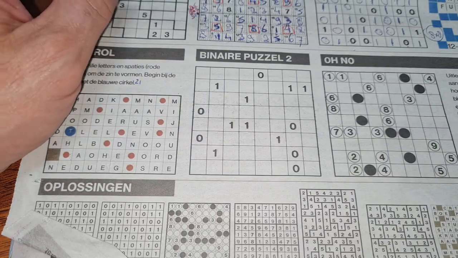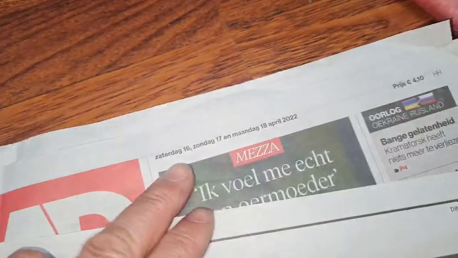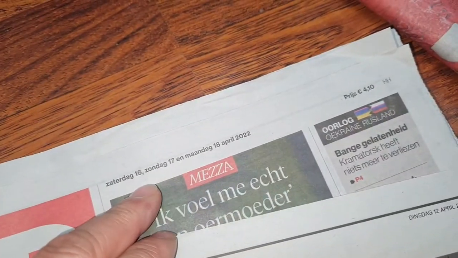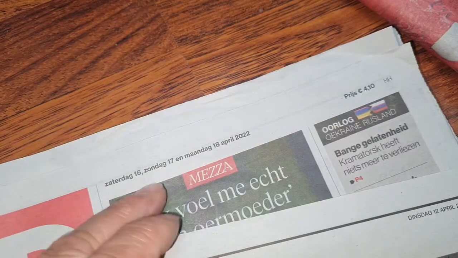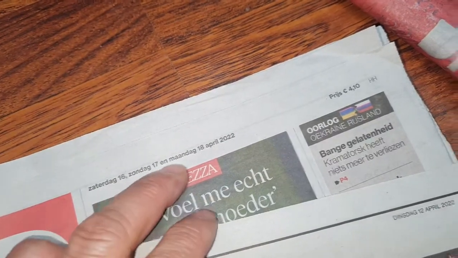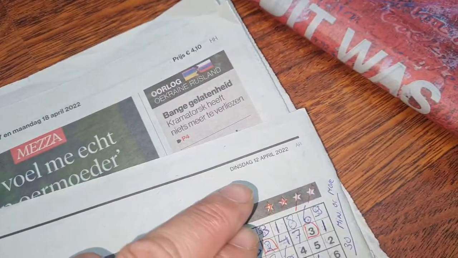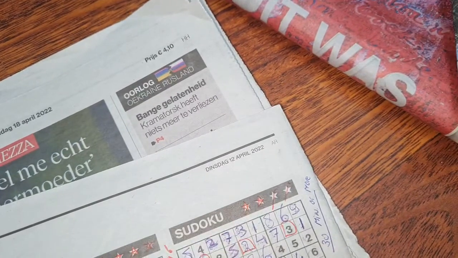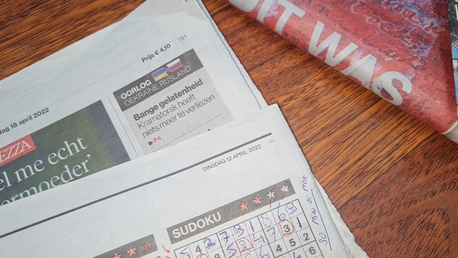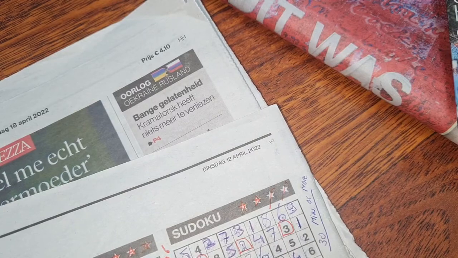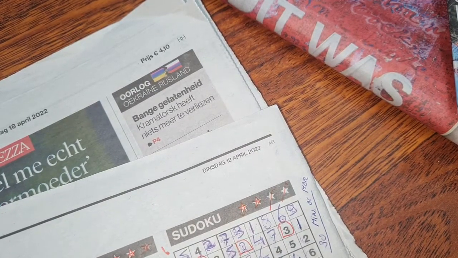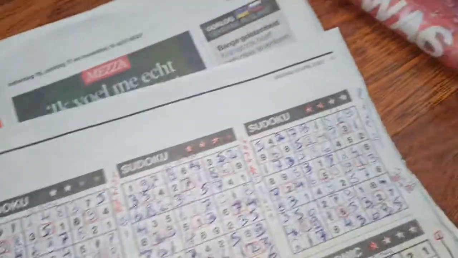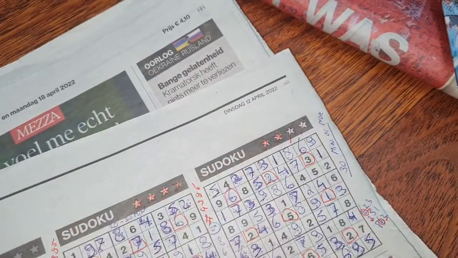The third puzzle, and not in yesterday's newspaper of Saturday, April the 16th. Today it's actually Sunday, Easter Sunday, the 17th. No, it's the edition of Tuesday, April the 12th, 2022. Because in yesterday's newspaper we have no extra puzzles, no additional, so I've decided to solve the Tuesday edition.